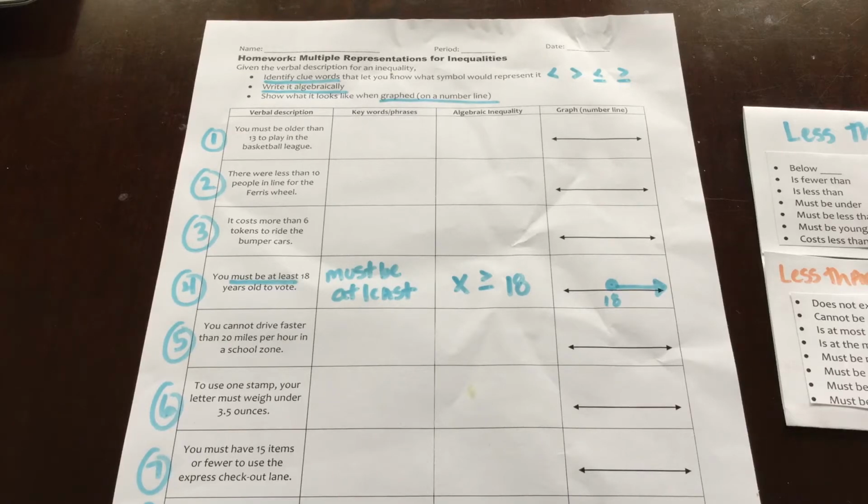The purpose of this video is to go over the solutions of worksheet 27 for pre-AP and worksheet 31 for on-level math students. On the assignment, it was practice showing multiple representations for inequalities. The representations would be verbally with clue words or clue phrases that would connect you to the proper algebraic inequality symbol, and that would connect you to a number line representation.